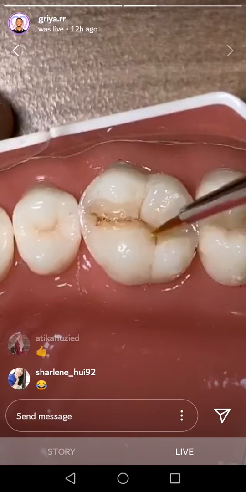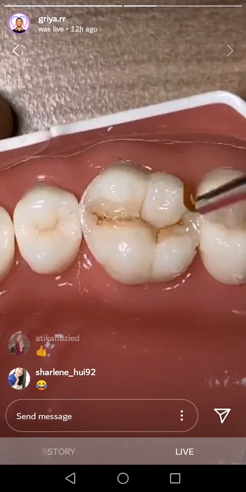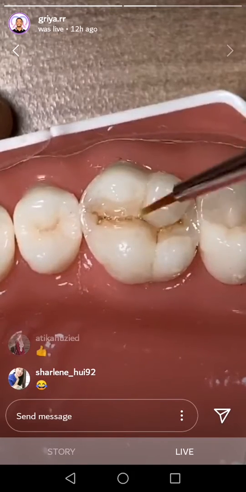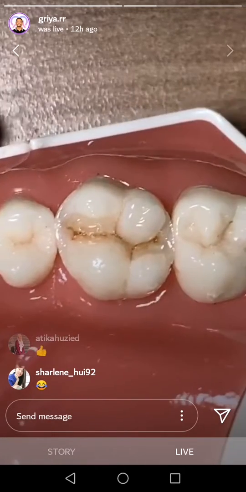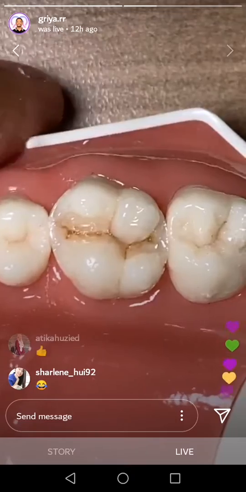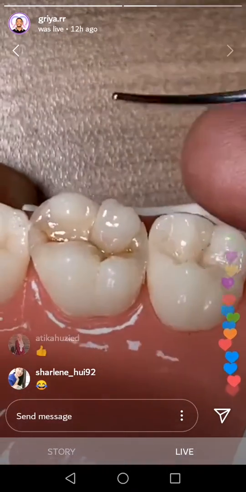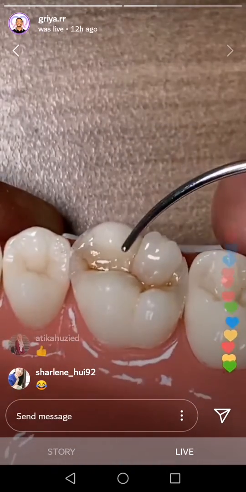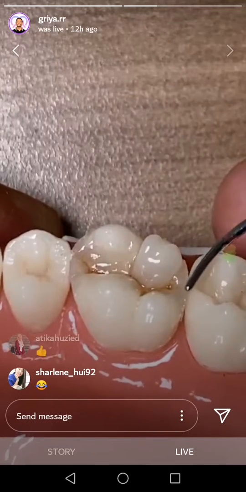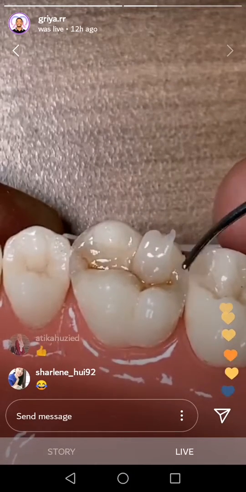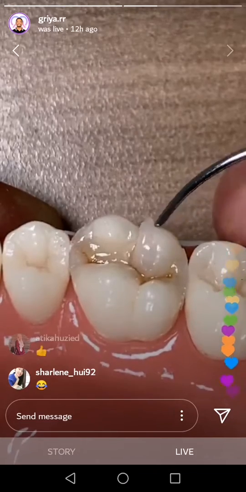Okay, you need to smooth first. Okay, and then remove the excess. Okay, how to remove the excess? It's easy, like this, yeah. Like this. So this is the excess. See?